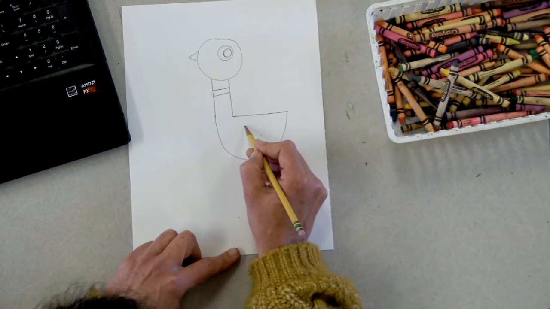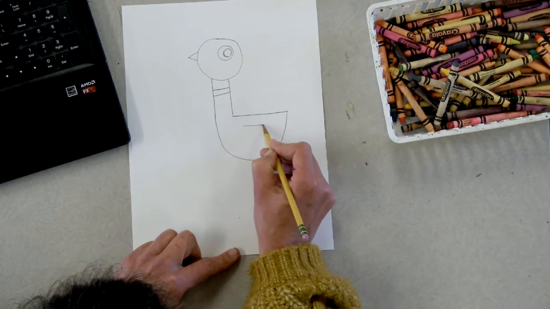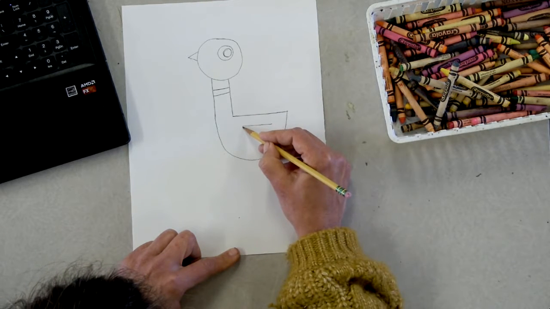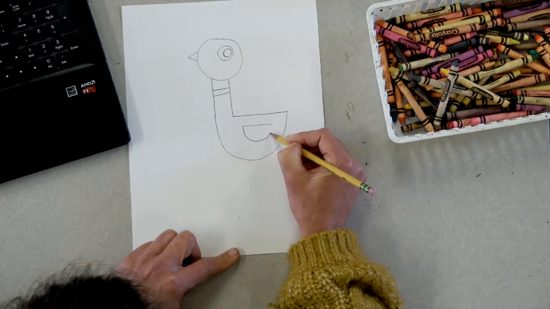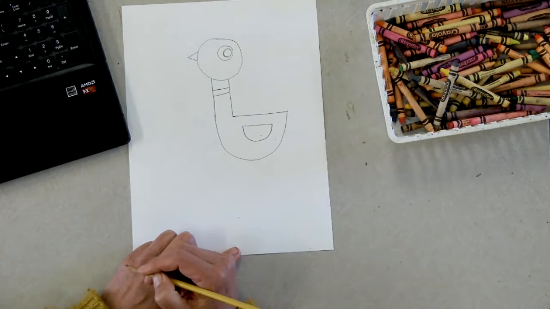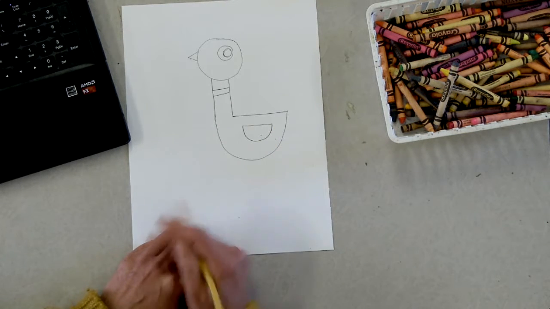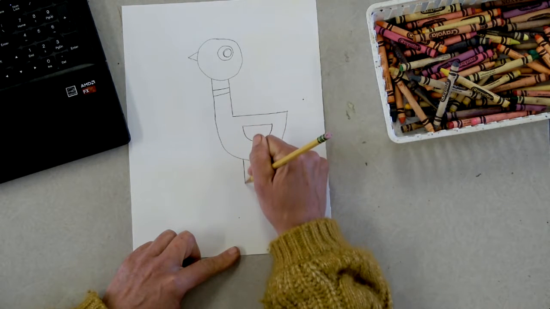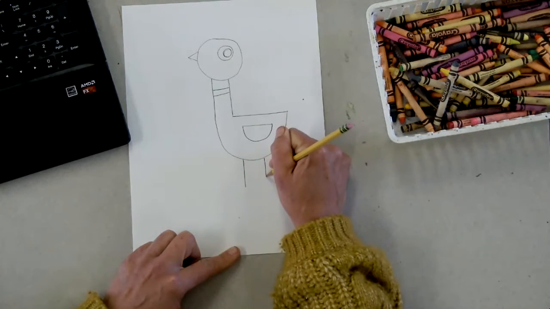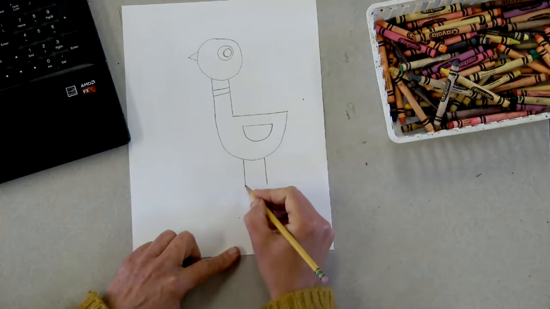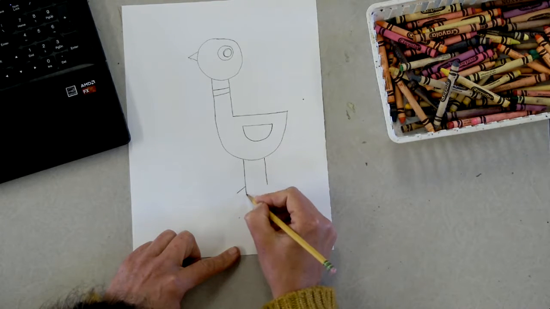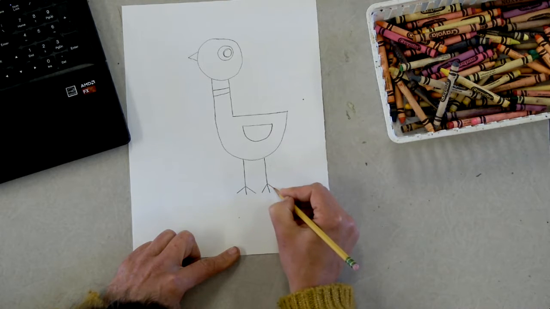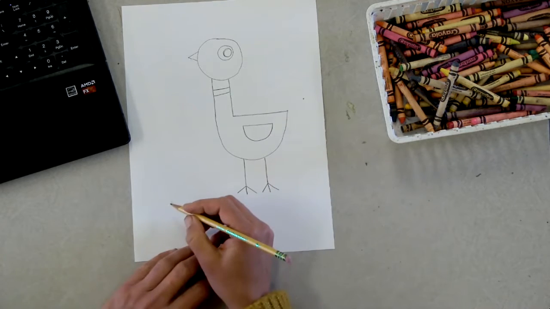To make the wing, you have to make another semicircle. So again, I'm going to draw my line to tell me how big it should be. And here is my semicircle. So look how my pigeon is coming along. The legs are a very long line here. And then I draw three smaller lines for the feet. Now, right now, it looks like my pigeon is flying.